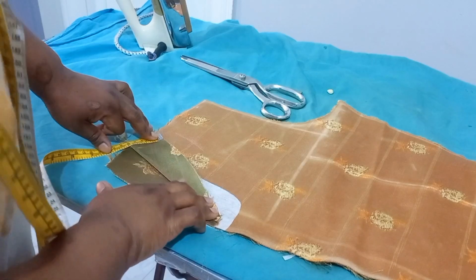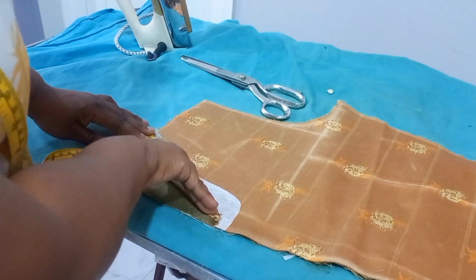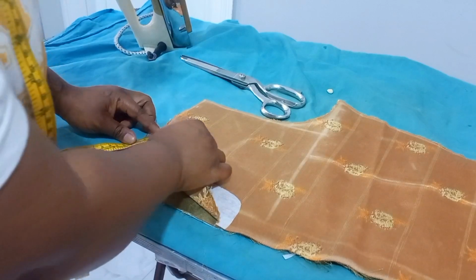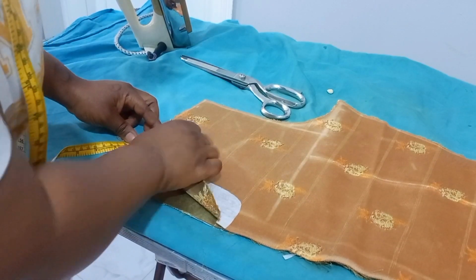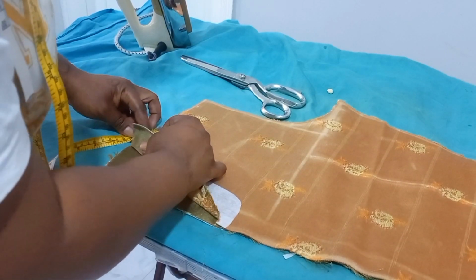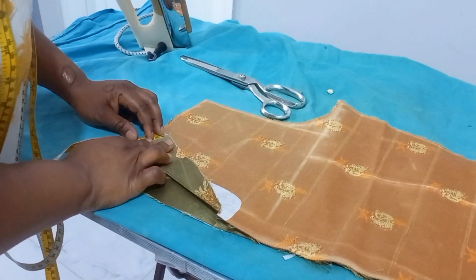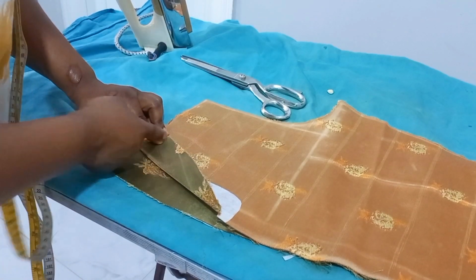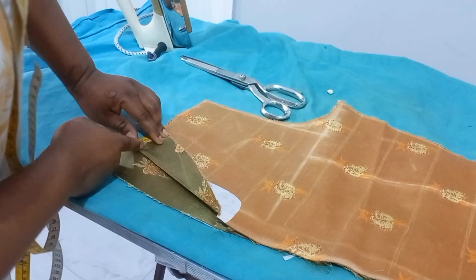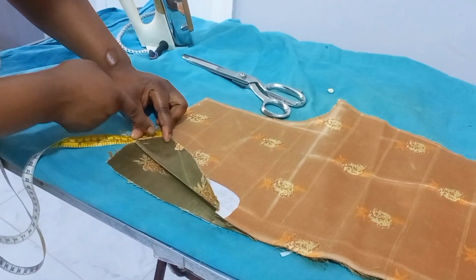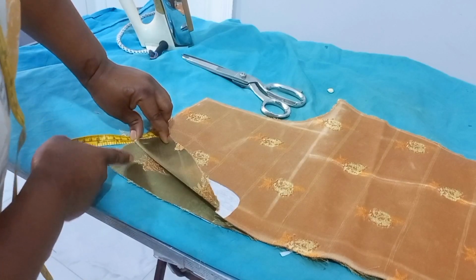So as I was saying, on this video, you take measurement of 2 inch. Just place your tape rule. Look what I'm doing. I'm trying to get 2 inches at this part. I'm trying to get a fold of 2 inch.